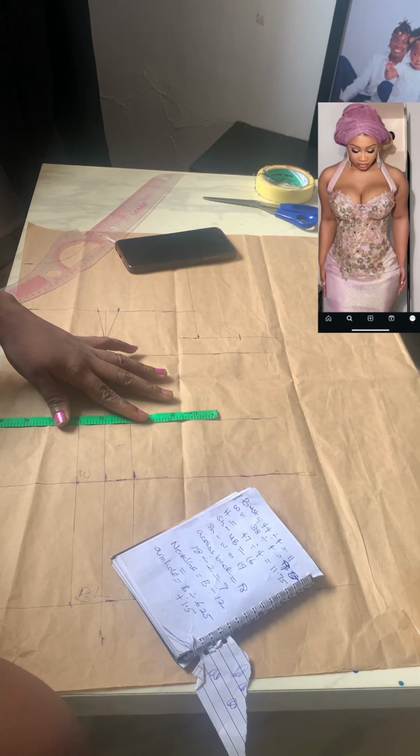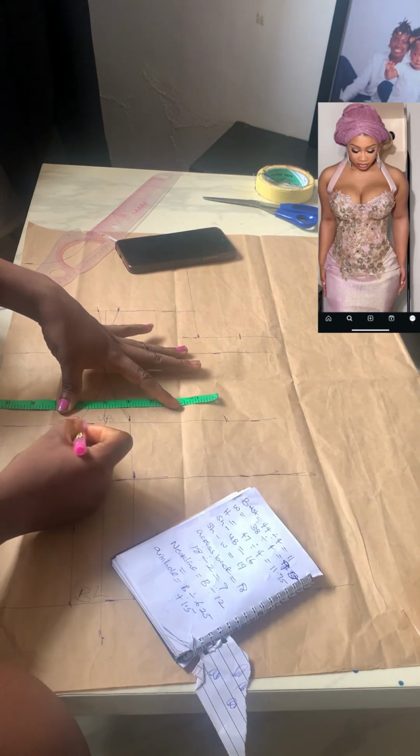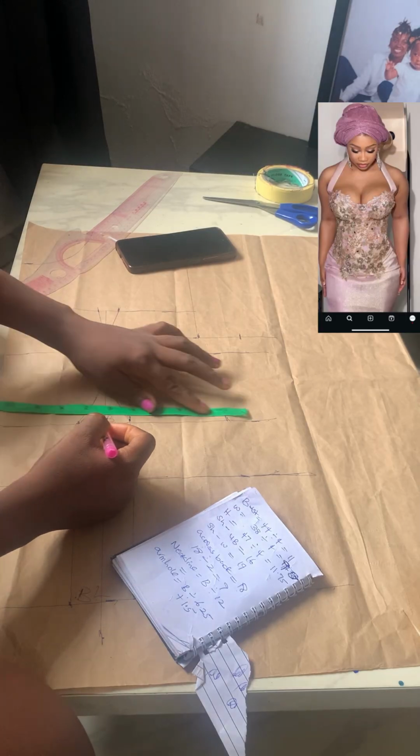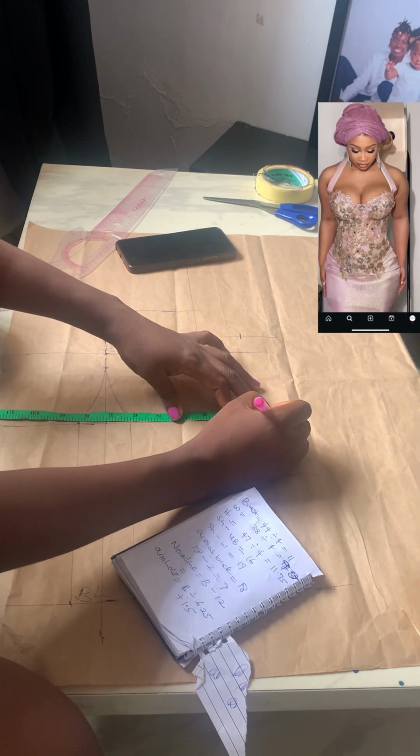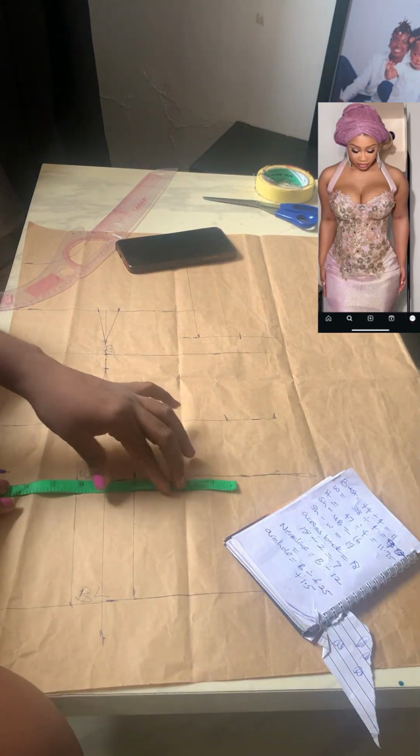So after dividing the waist, I have 9. So that 9, after dropping the 9.5, I added 2 inches allowance.